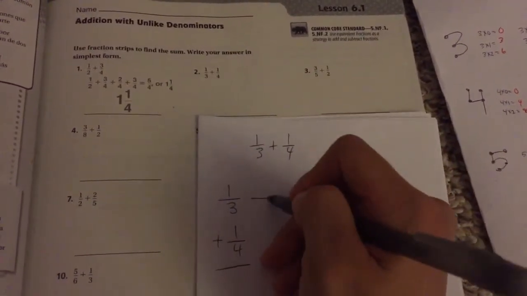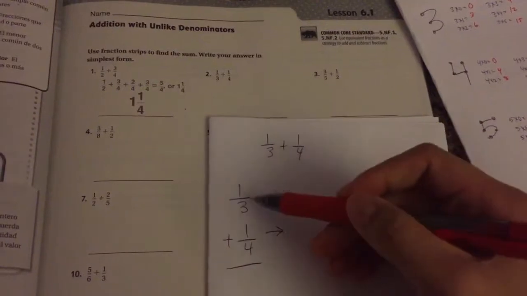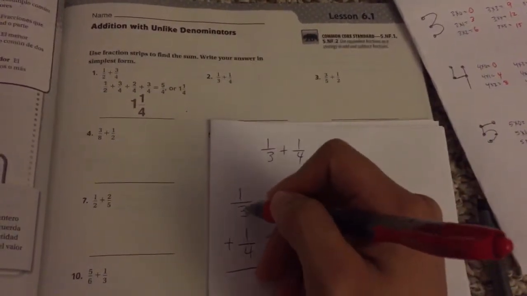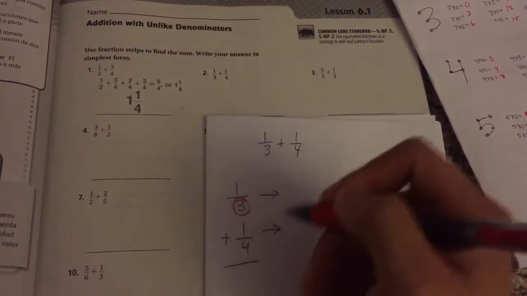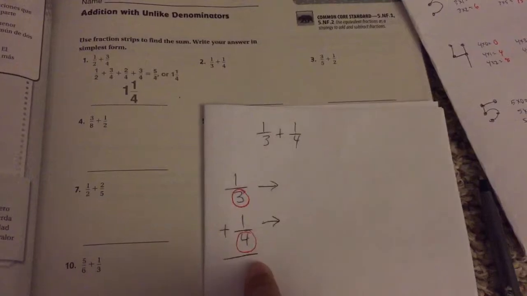And our next step is going to be circle our denominator. Now, is the denominator the top number, yes or no? You're correct, it's not. The denominator is the down number, it's the bottom number. So we're going to circle 3, and we're going to circle 4. Now with 3 and 4, we're going to find the least common multiple.